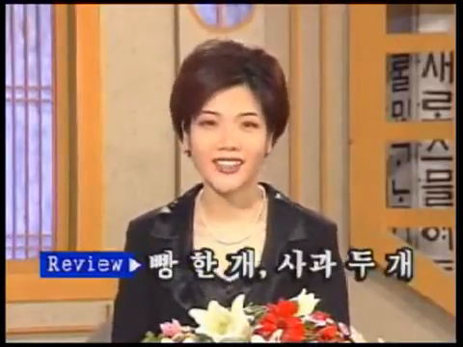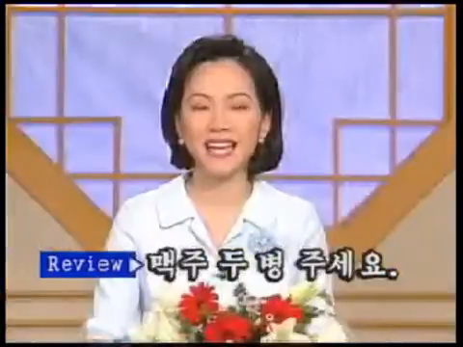Now, in our last lesson, we learned how to count things using different units, right? Let's get a quick review before we get started on our new lesson. How do we count things like bread and fruit, for example? Well, we say 빵 한 개 and 사과 두 개. How can we ask for 2 bottles of beer at the supermarket, for instance? 맥주 2병 주세요. If it's in a bottle, use the unit 병. If you're counting animals, use the word 마리. And if we're talking about flowers, a rose, for example, use the word 송이.